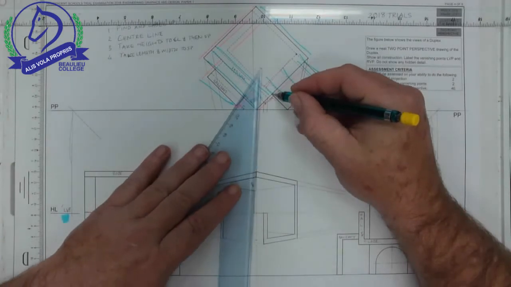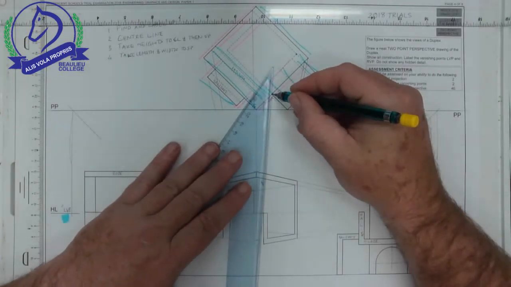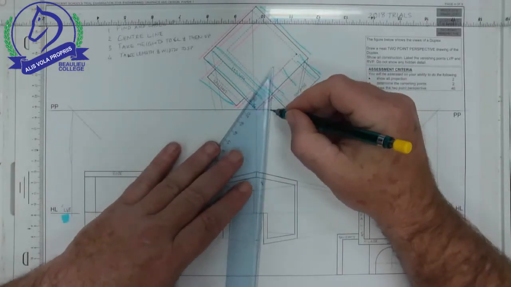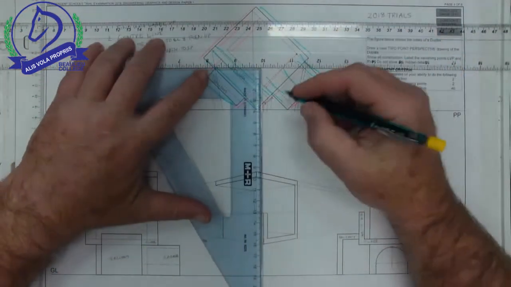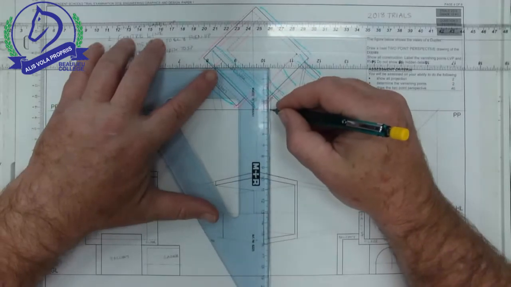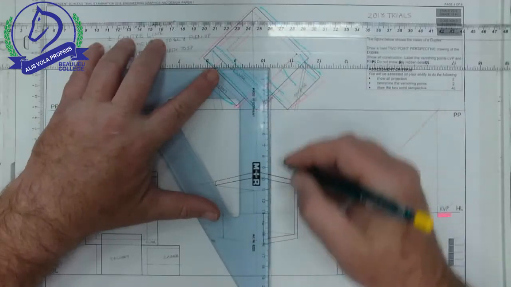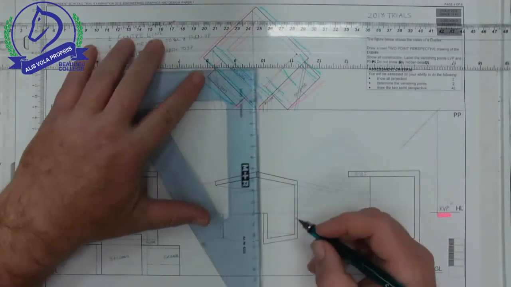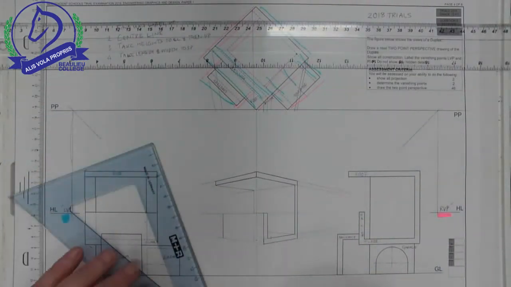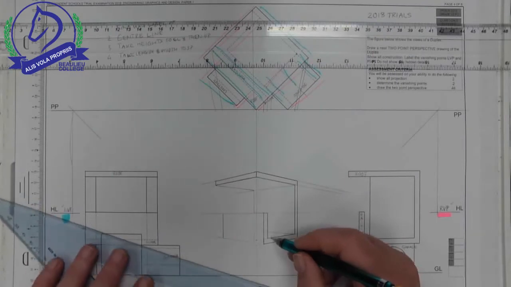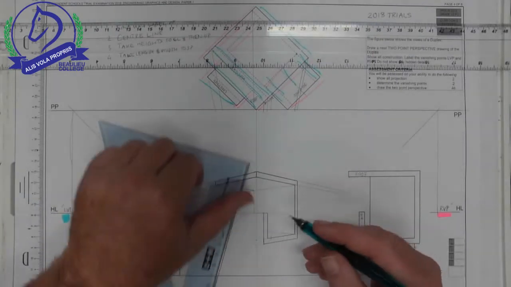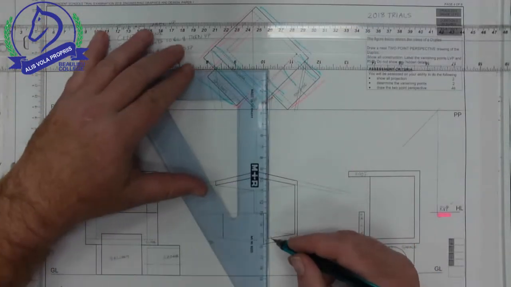So where it's touching the window, I'm going to take it down to my stationary point. Where it hits my stationary point, I'm going to take this down to touch the window. There's where the shape is touching the window, and we now need to go on a blue line, meaning we've got to take it towards the left vanishing point.